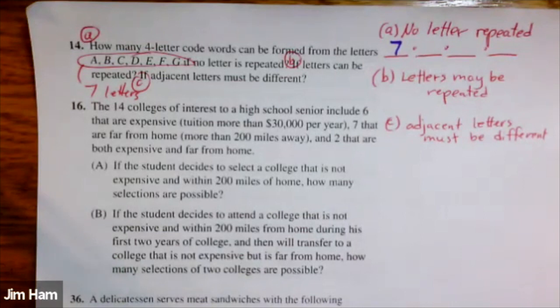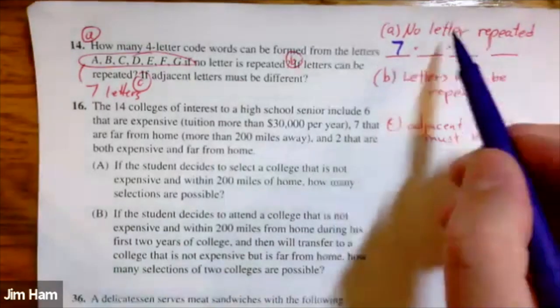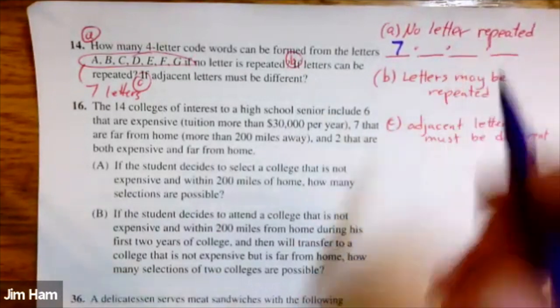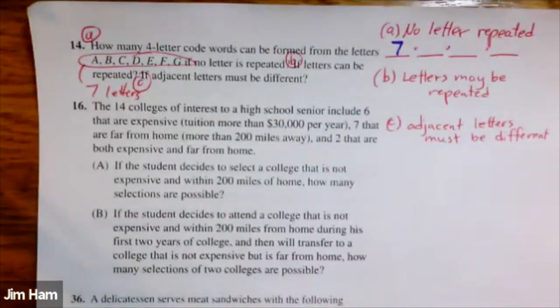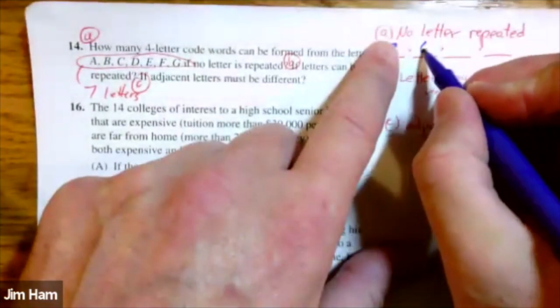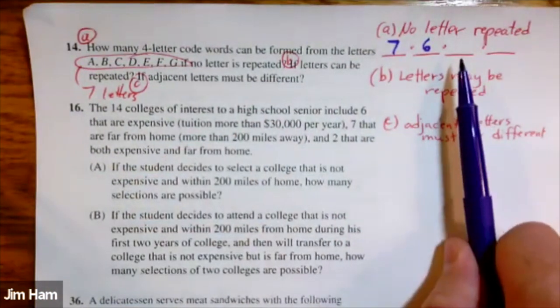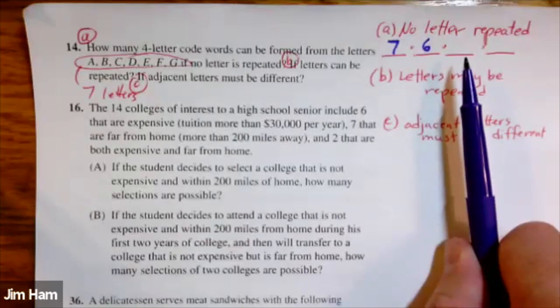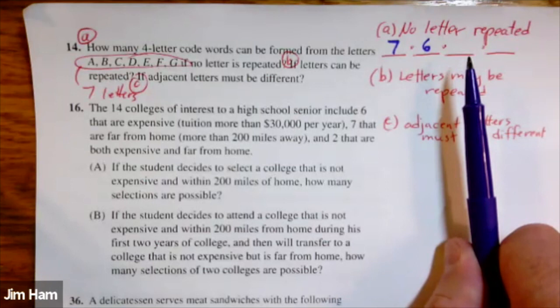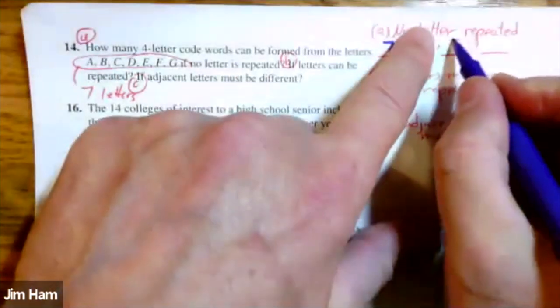But after that first letter is selected, if no letter can be repeated, then we can't use that first letter. Whatever it is that we selected, we can't use it. So when we go to select our second letter of our code word, there are only 6 possible letters to choose from. Well, when we get to the third blank here, we've already selected 2 letters. So we can't use the 2 letters that we've already used. So that reduces the number of letters that we can select for our third down to 5, only 5 to select from.